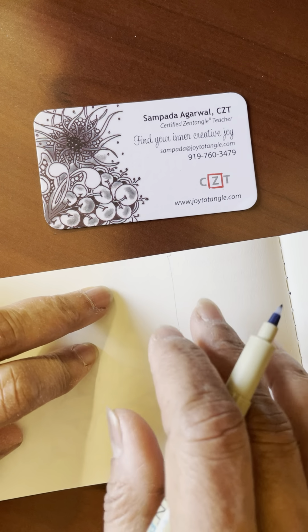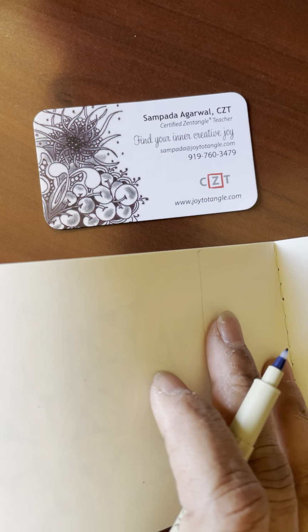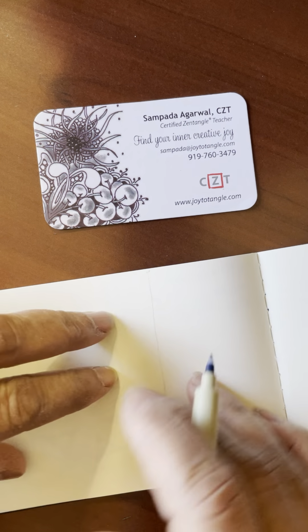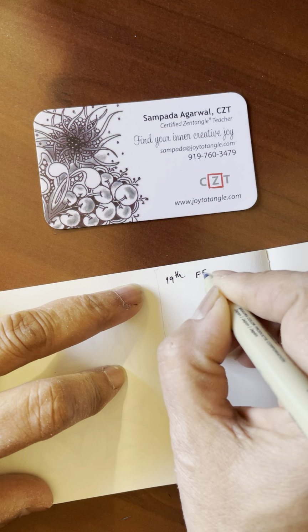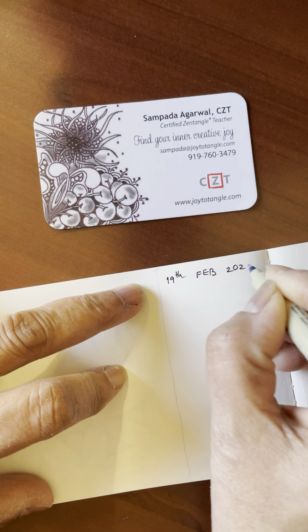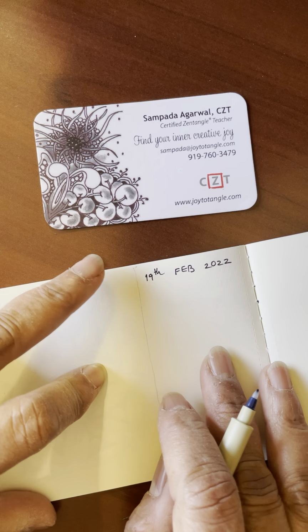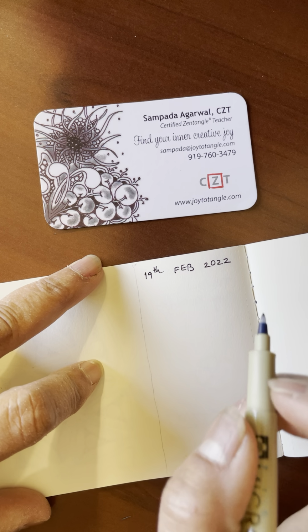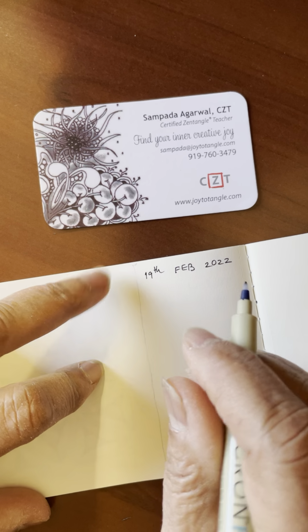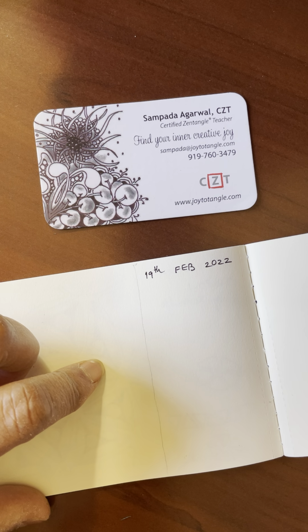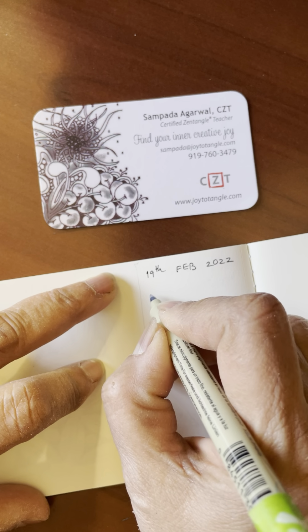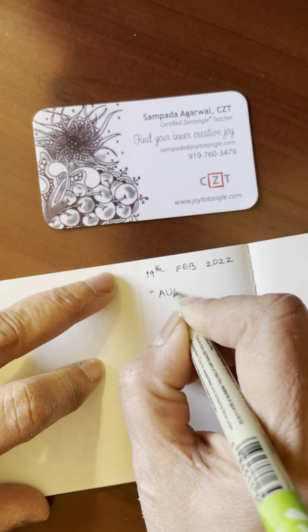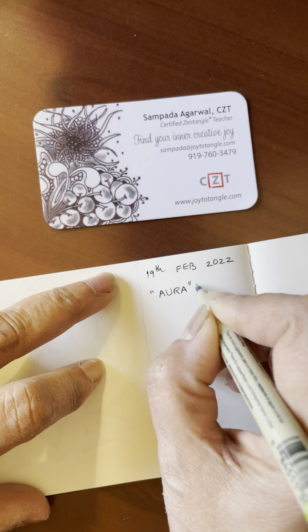So today is the, let me check on the date, 19th. Yeah, today is the 19th of February 2022, and today we are going to talk about not a new tangle, because I think we have explored enough tangles, but we will explore the idea of auraing.